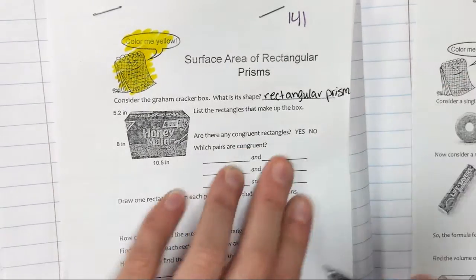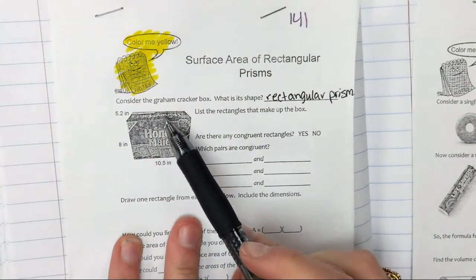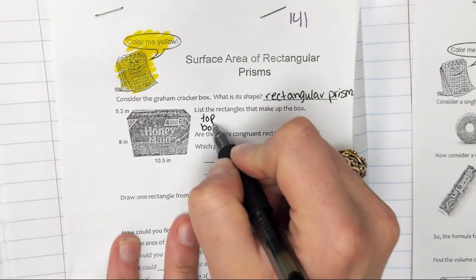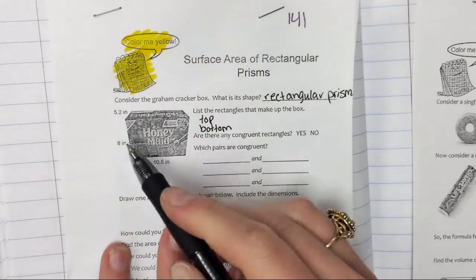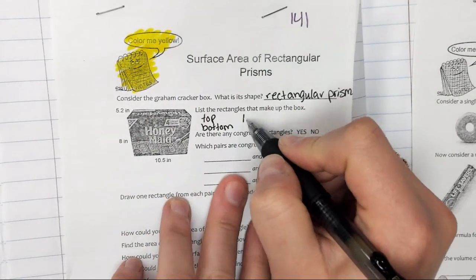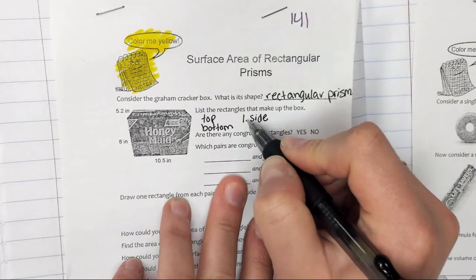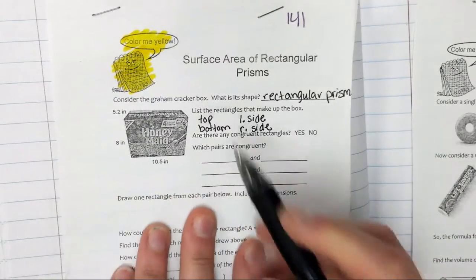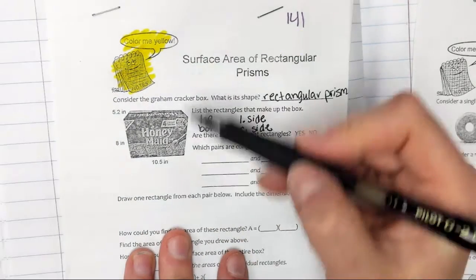All right, list the rectangles that make up the box. Well, we have the top and the bottom. We have the left side and the right side. I'm going to use L for left and R for right. So we have the top, the bottom, the left side, the right side, and then we have the front and the back.